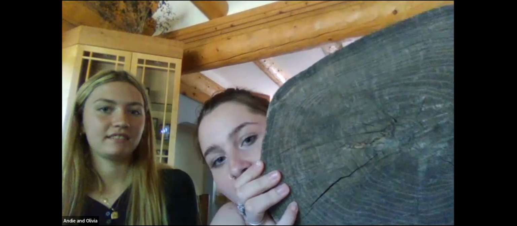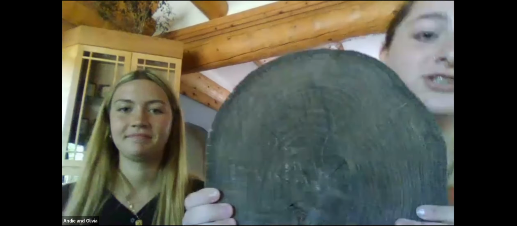Okay. And then I wanted to talk about, so I got a tree cookie, which is a part of a tree. I don't know if we can see, but this goes back to the point that younger trees are going to sequester more carbon. So I'm going to try and show you in a way where you can definitely see it.